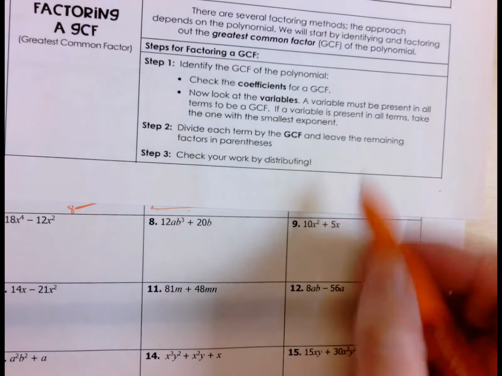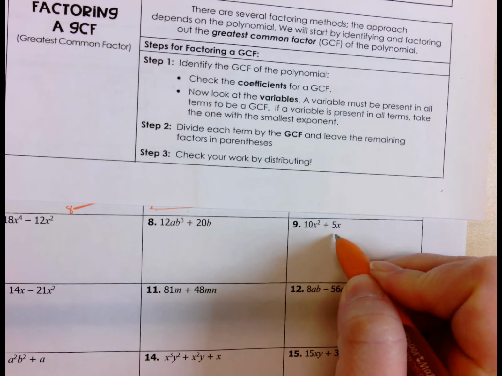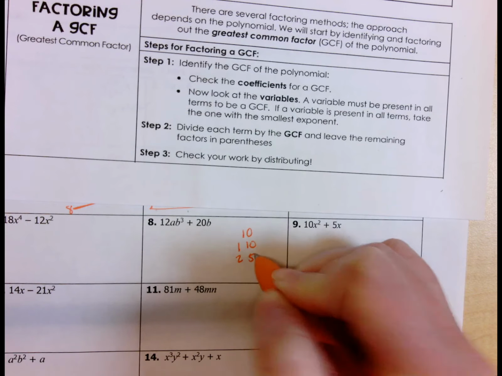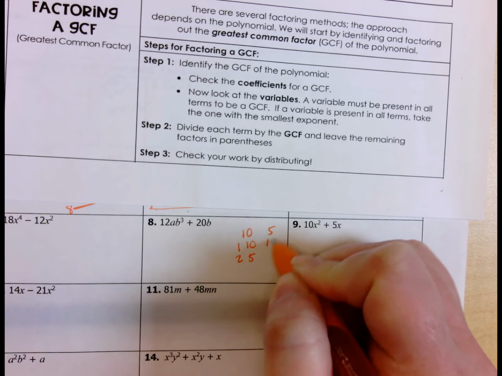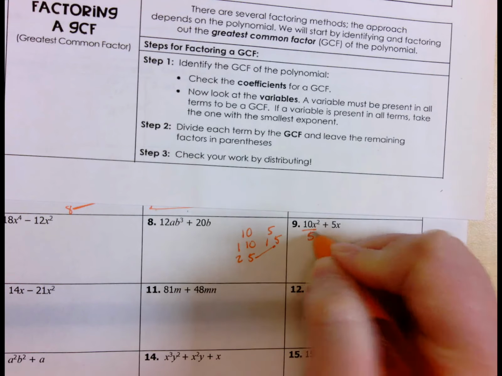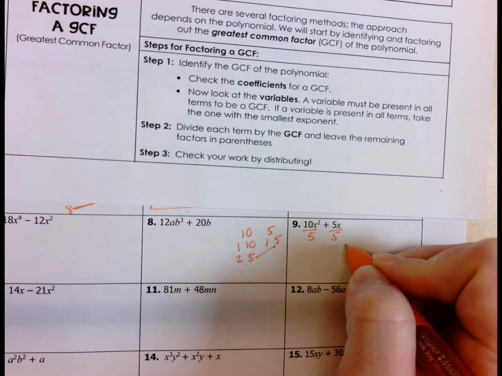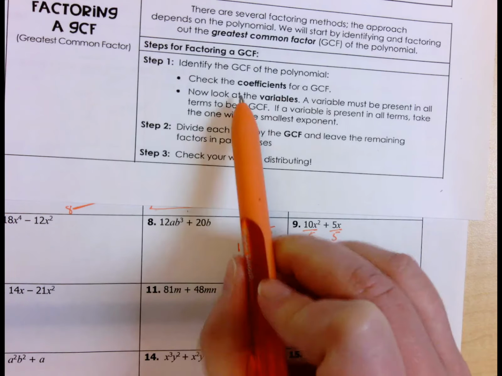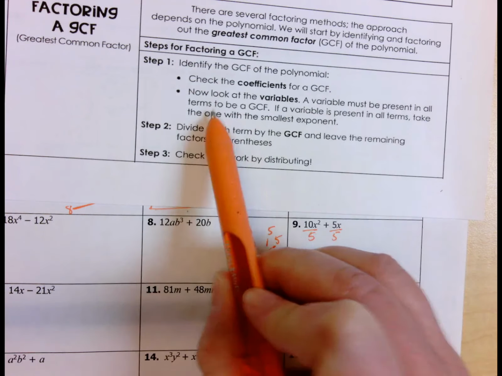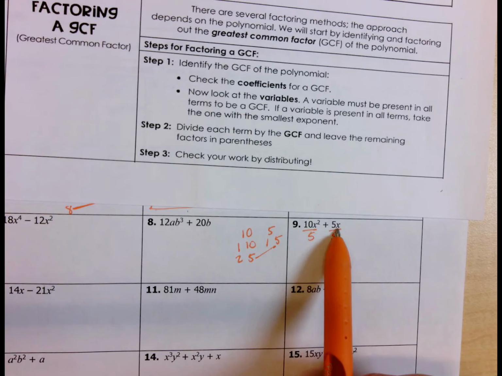Let's work through number 9 here. We check coefficients. We're looking for a greatest common factor between 10 and 5. With 10, we've got 1 and 10, 2 and 5. With 5, we've got 1 and 5. So the greatest here is going to be 5. I'm going to divide both of these terms by 5. The second thing I have to do is look at the variables. A variable has to be present in all the terms. I do have x here and x here, so I can actually use x as part of the greatest common factor this time.